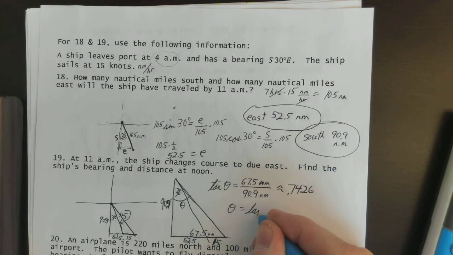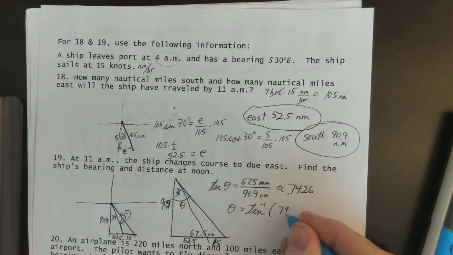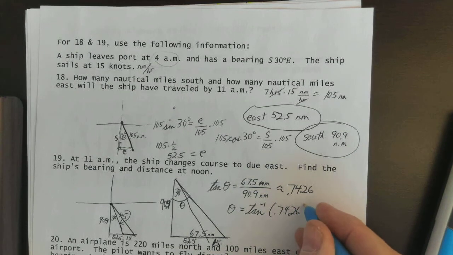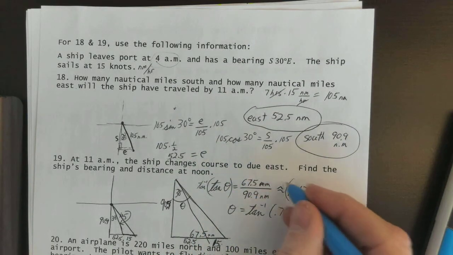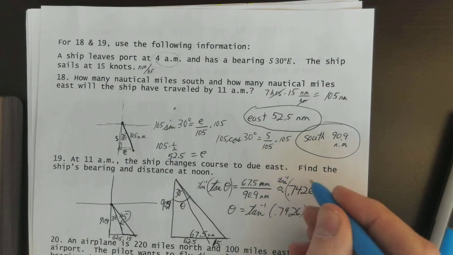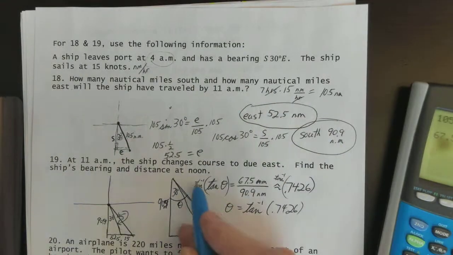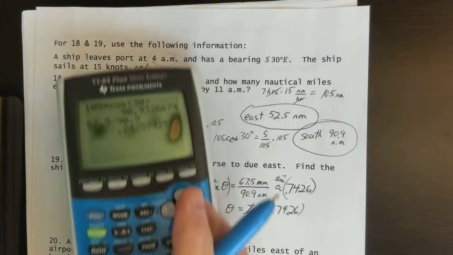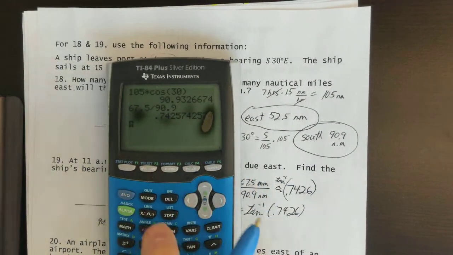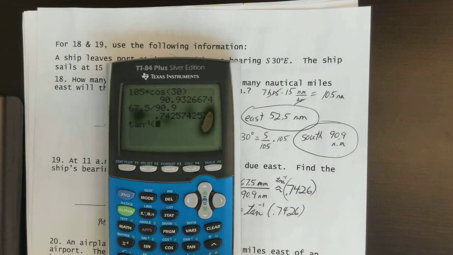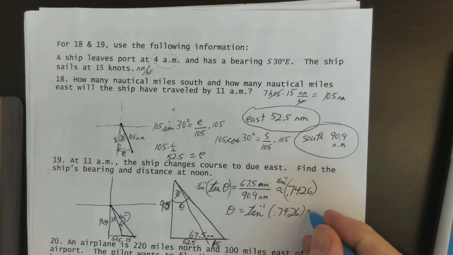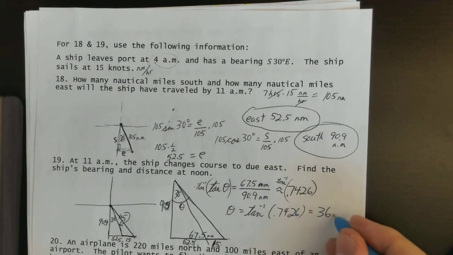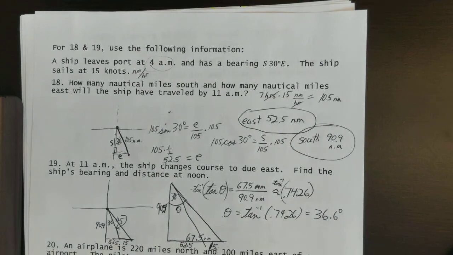Theta is going to be the inverse tangent of 0.7426. In other words, I'm taking the inverse tangent of both sides here. And the inverse tangent of tangent, that's just theta. Those cancel each other out. So I'm going to take the inverse tangent of 0.7426, and I get 36.6 degrees. Inverse trig function gives me the degrees. So that's 36.6 degrees.